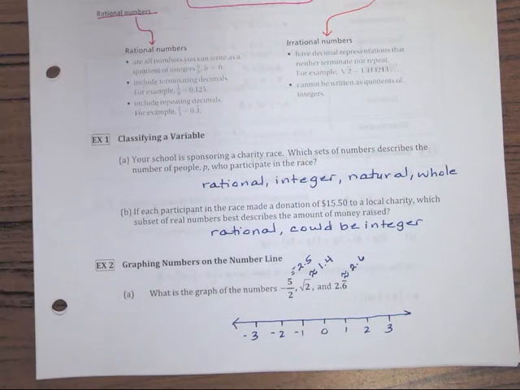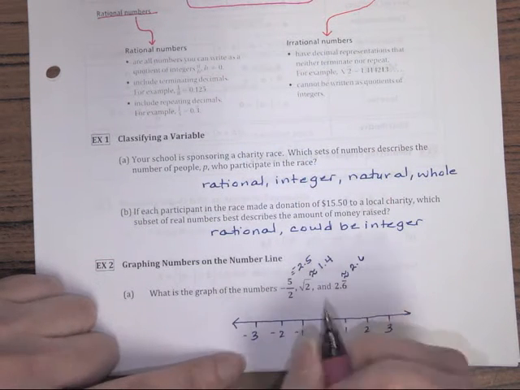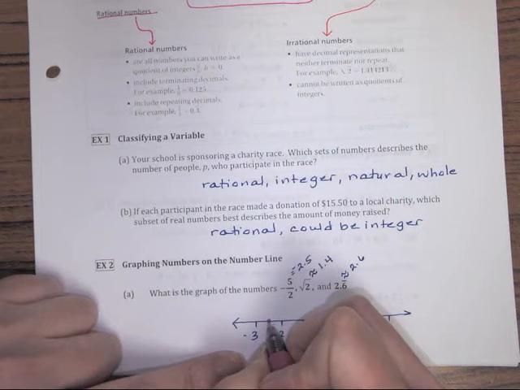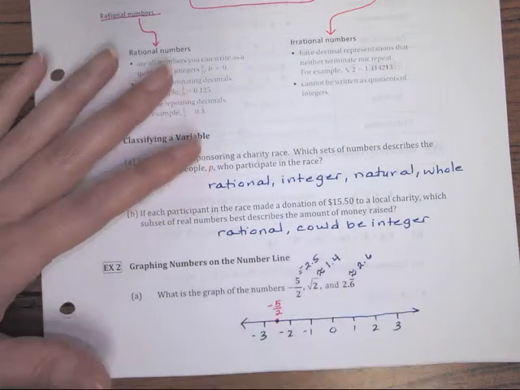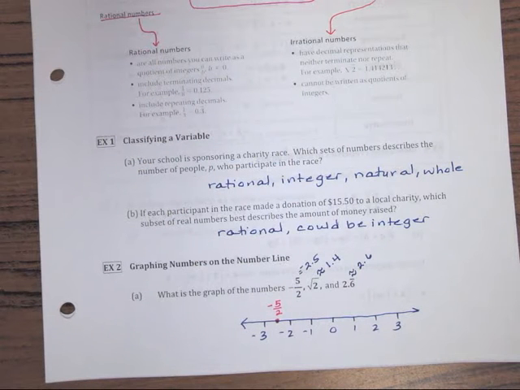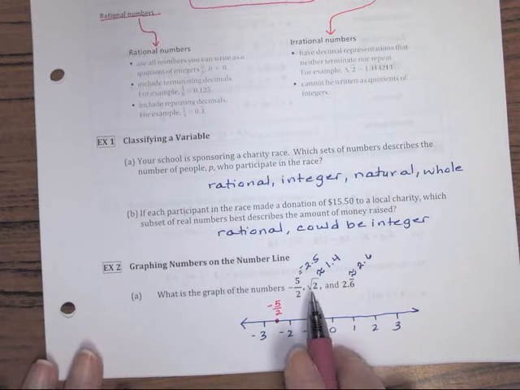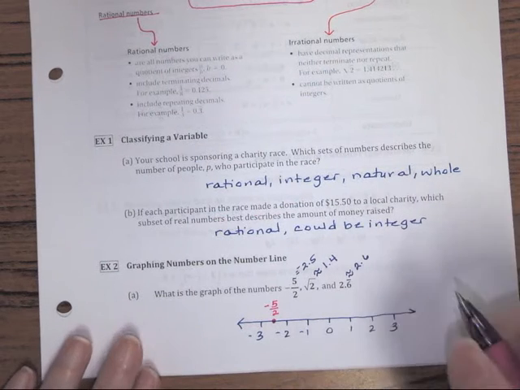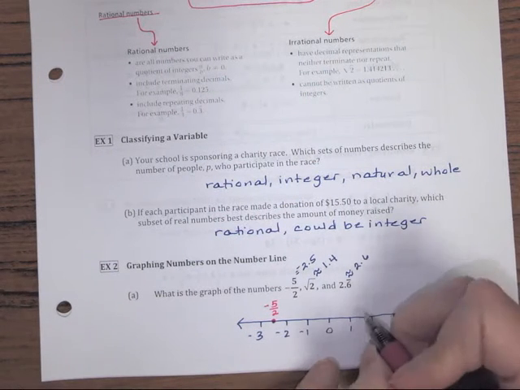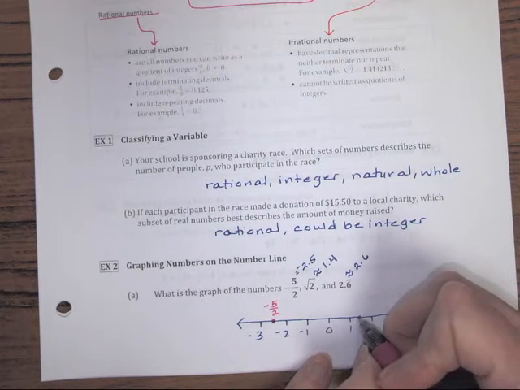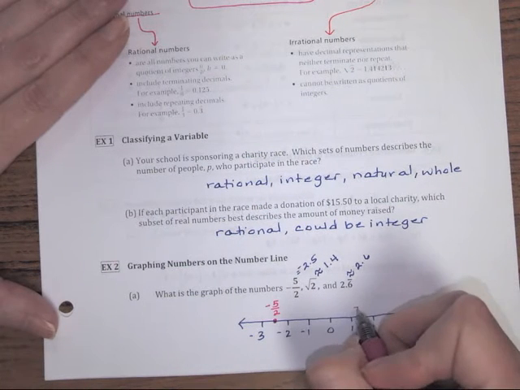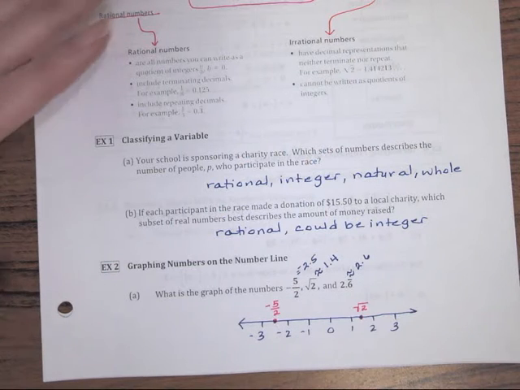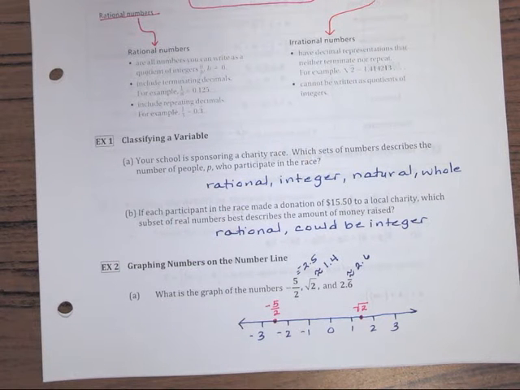And I'm going to go ahead and plot these points. So negative 2.5 is halfway between negative 2 and negative 3. And right above this, I'm going to put negative 5/2, because that's what I'm graphing right there. Now, square root of 2, we said was about 1.4, which is really close to halfway in between 1 and 2, but a little bit closer to 1. So I'm going to put my dot right there, and I'm going to put square root of 2 above it, because that's where that's going to graph.